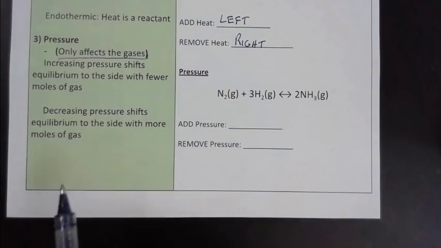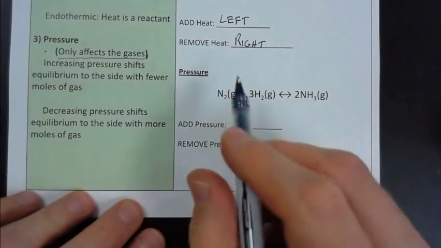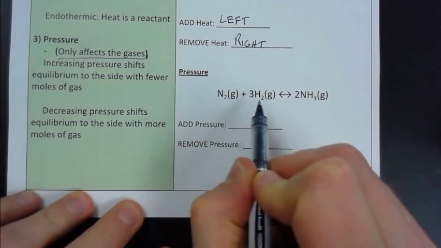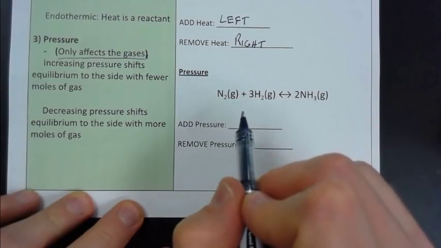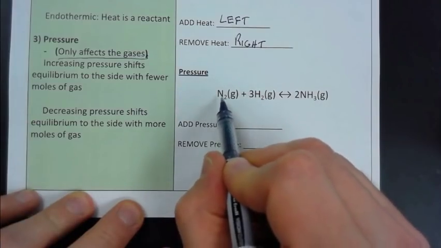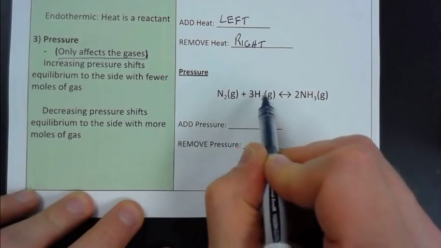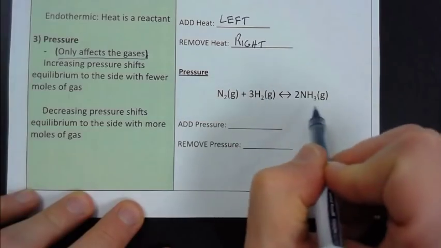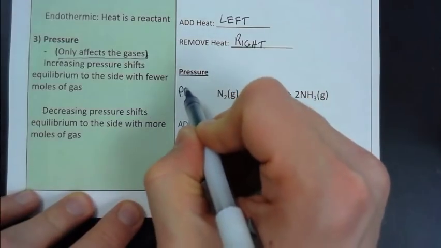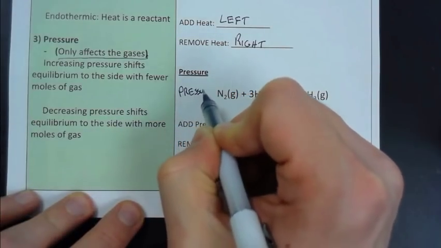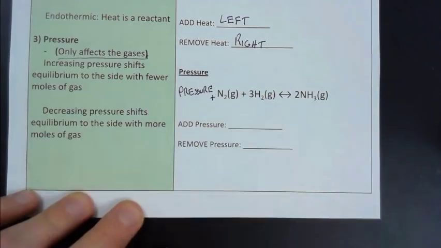What I encourage my students to do, it makes it just a lot easier. The side of the equilibrium, either the reactant side or the product side, that has more moles of gas. This one has 1, 2, 3, 4 gas particles. This side only has 2. What I would encourage you to do is think of pressure as a reactant for this equilibrium.